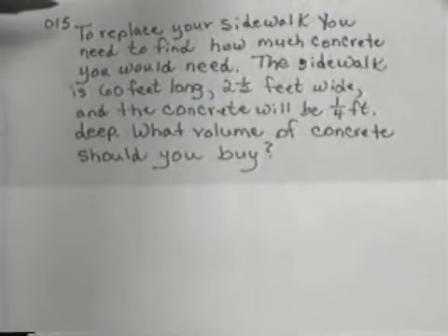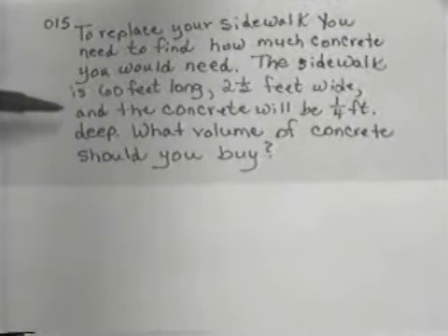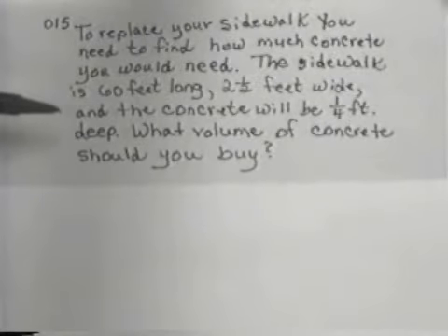To replace your sidewalk, you need to find how much concrete you would need. The sidewalk is 60 feet long, 2.5 feet wide, and we want the concrete to be 1/4 of a foot deep. What volume of concrete should you buy? Now, because we're going to assume that our sidewalk is a rectangular shape, so we have the shape of a rectangle, but we want it to be 1/4 of a foot deep, that's going to give us our 3rd dimension. So it's really like we're finding the volume of a rectangular solid.